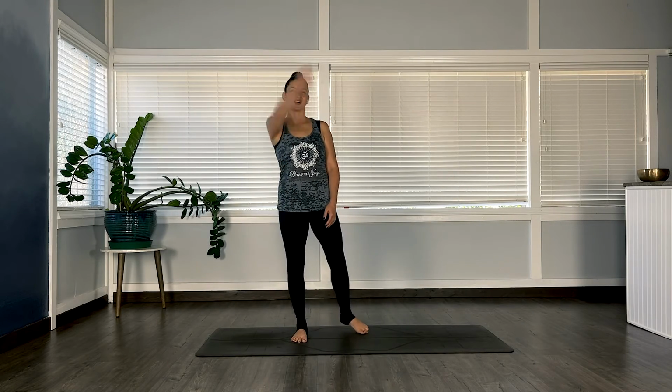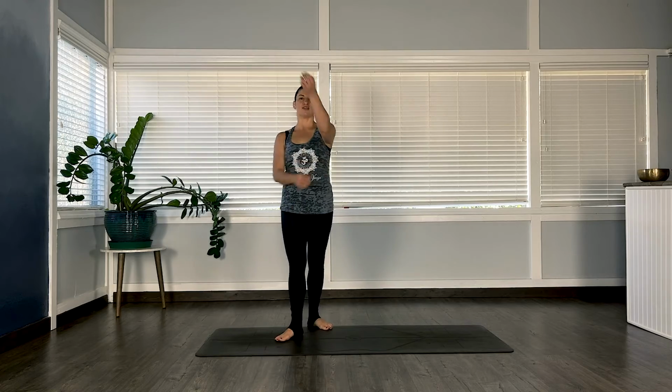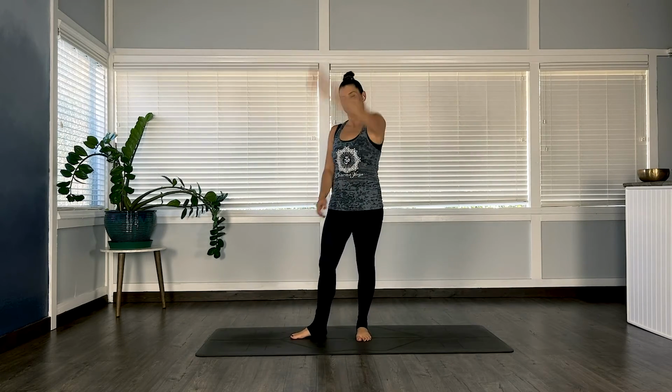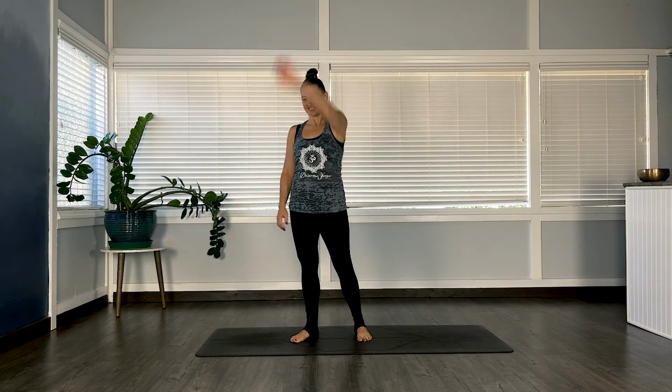Coming back to center, we'll begin to loosen our right arm with big circles. Change directions, go back. Opposite arm, left arm forward, and left arm back.